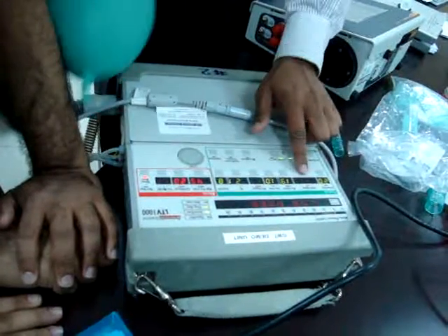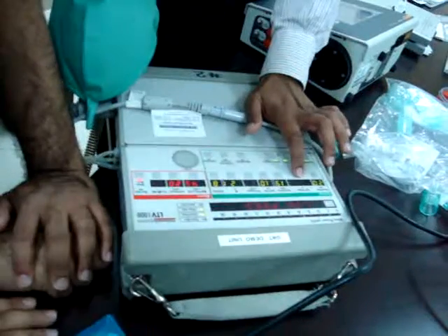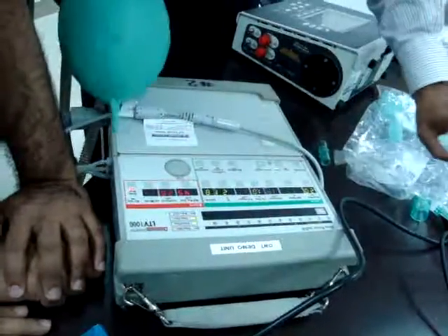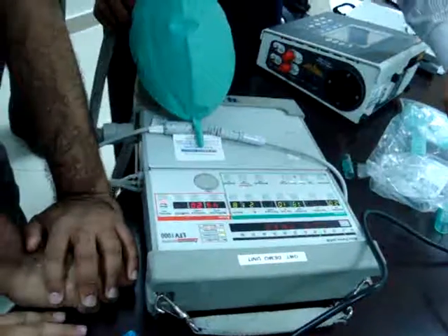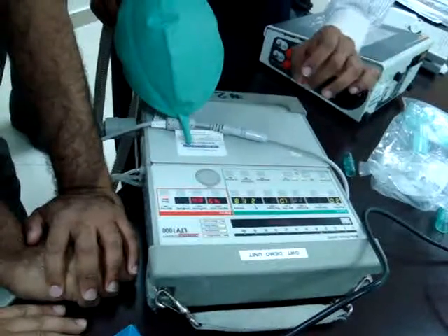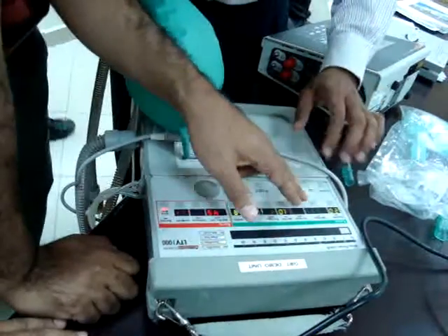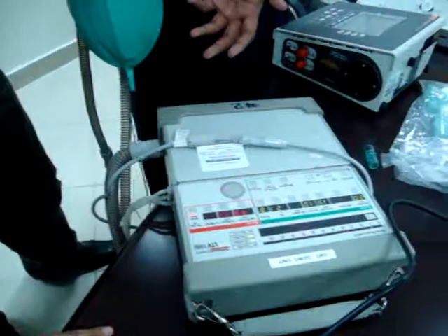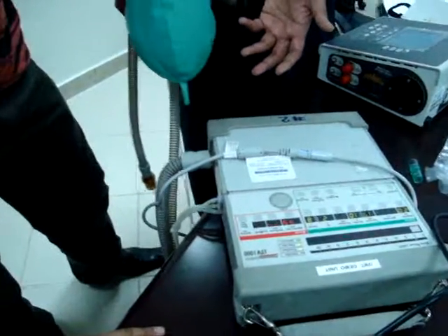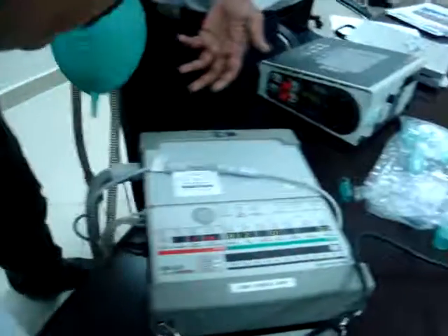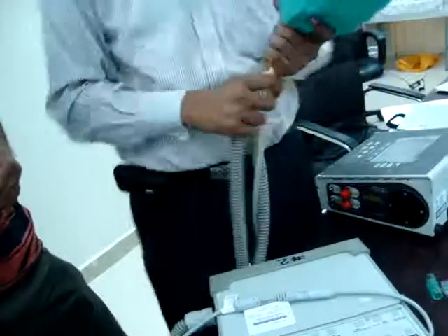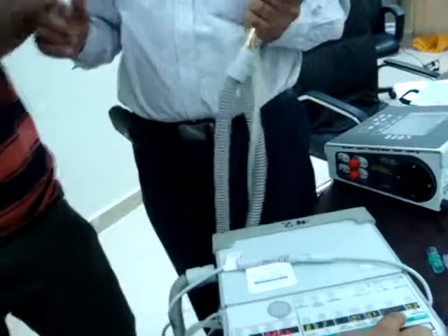The next parameter we adjust is called tidal volume, the amount of air which has to pass to the patient's chest. No, it is not the volume that should stay in the lung so it does not collapse. That is not tidal volume, that is dead volume. Tidal volume is the amount.